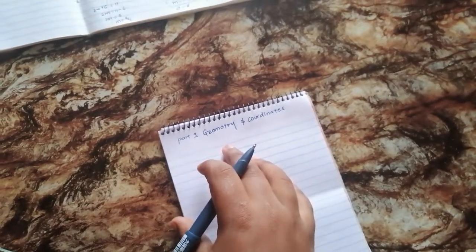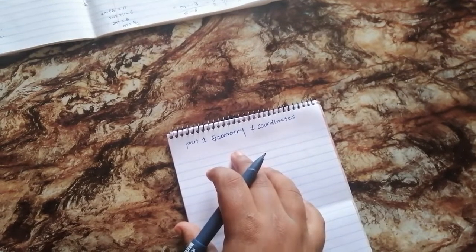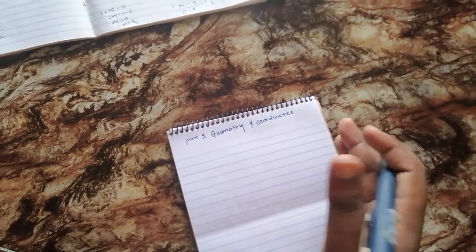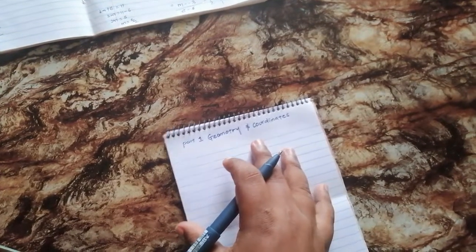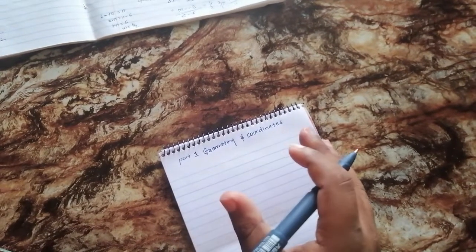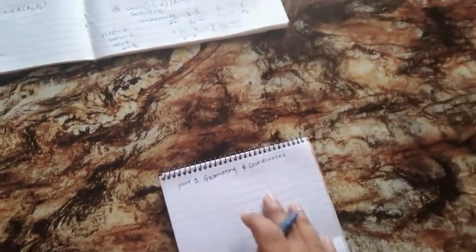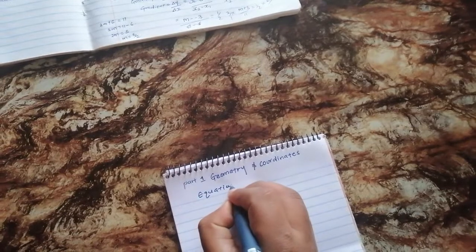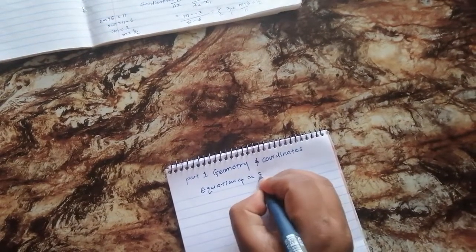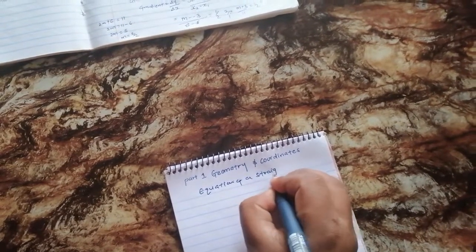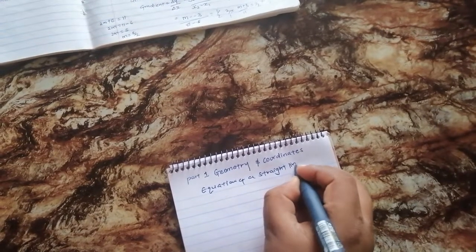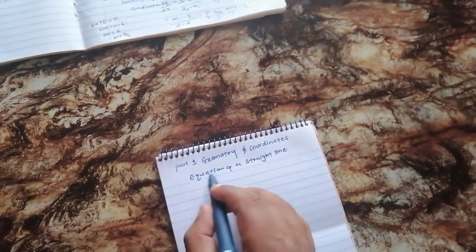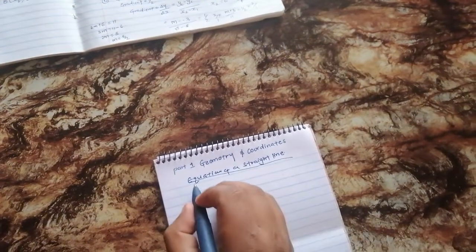So today we are going to talk about geometry, and in geometry we are talking about only basics. Under this we are going to talk about coordinates. Before we go to coordinates we have to get the equation of a straight line. Then what is the equation of a straight line? To get this equation of a straight line, we have to get the coordinates.